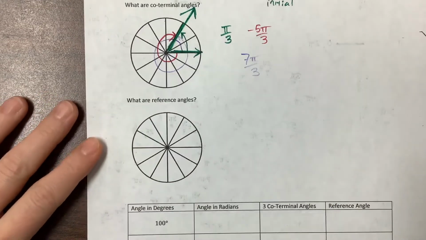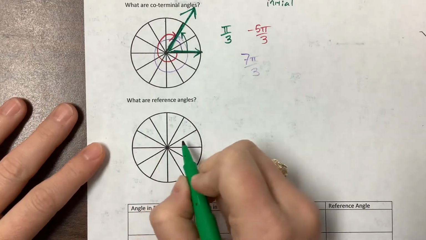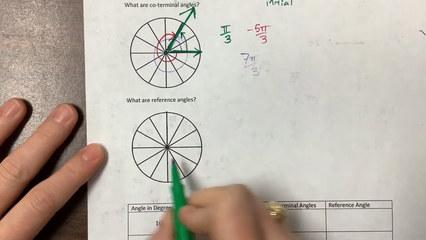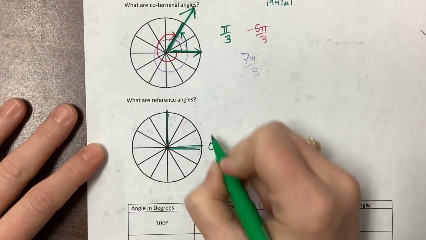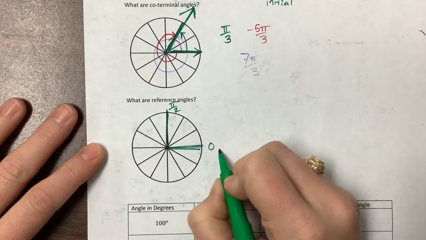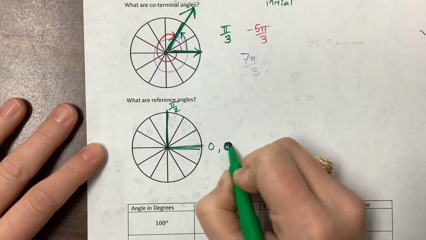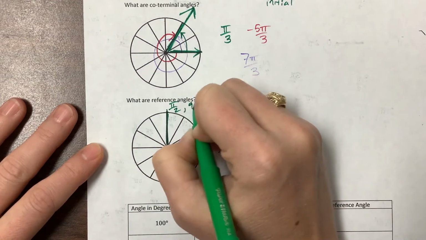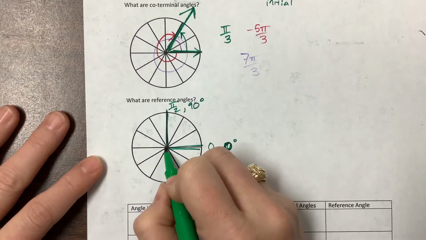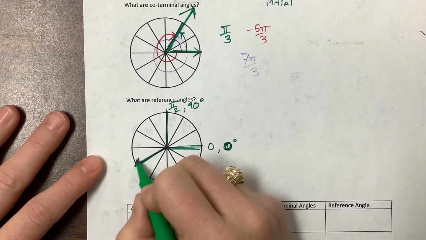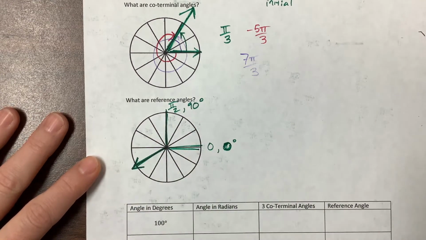So reference angles. A reference angle must live in quadrant 1, and it must be between 0 and pi over 2 if we're in radians, or between 0 and 90 degrees if we're in degrees. So it's going to live in quadrant 1, and it's the angle that we would get if we reflected back to quadrant 1.